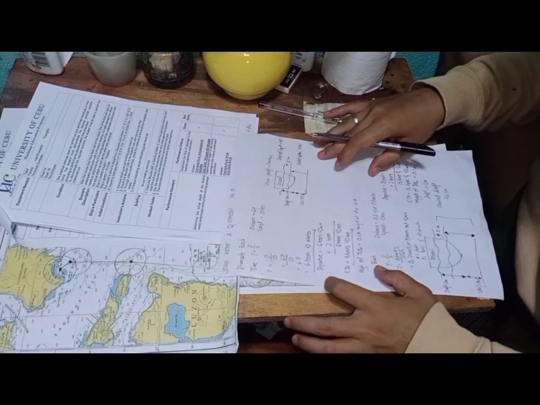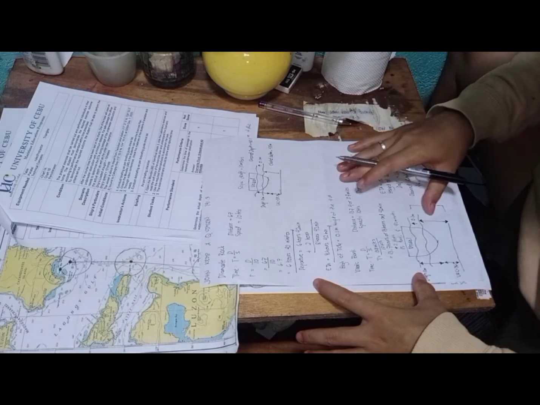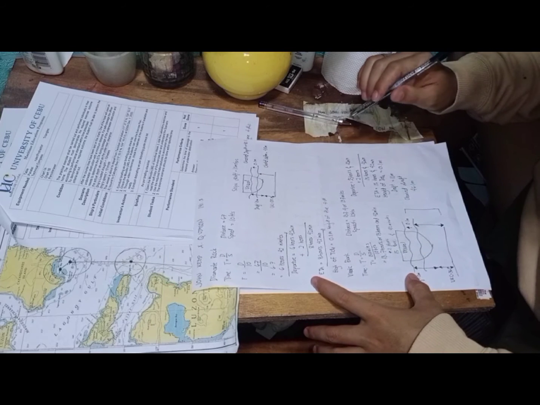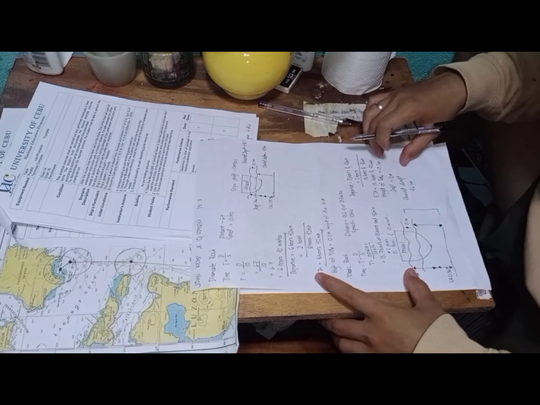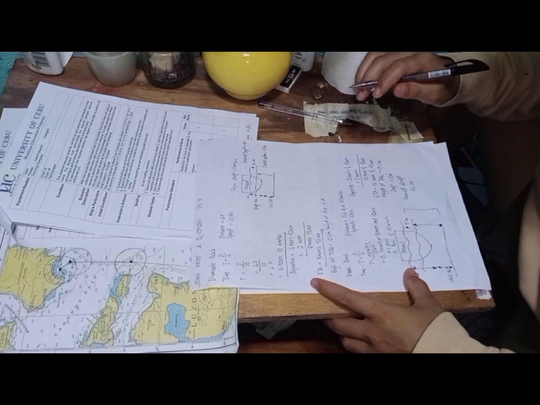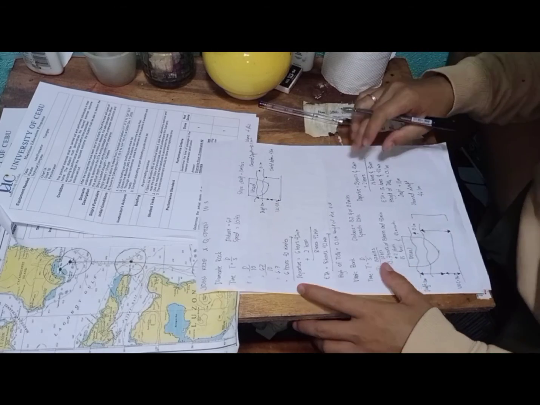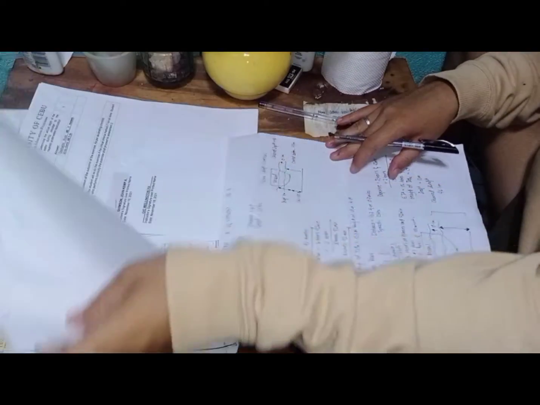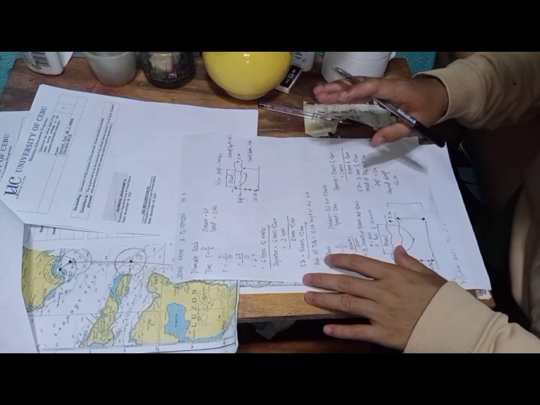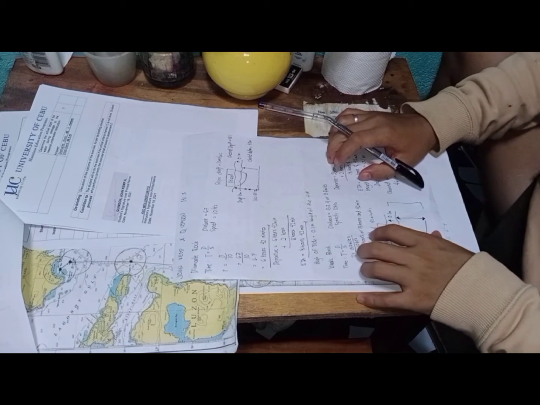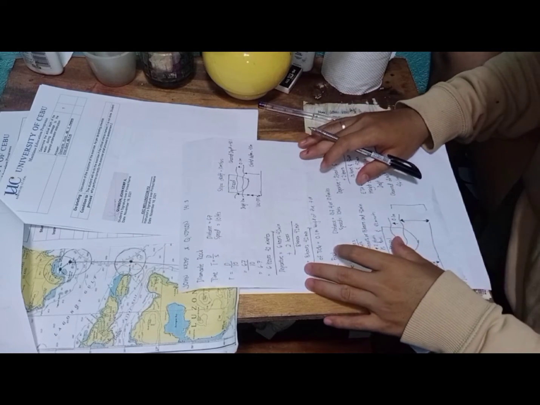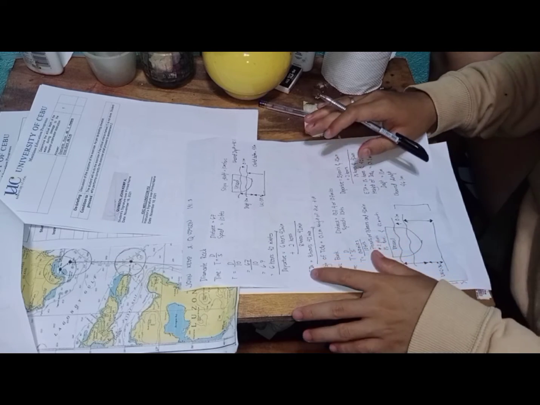Next is the Virac Bank. Since our ETA is 15 hours and 42 minutes, the height of the tide is 0.1 meters. And lastly is to determine the actual depth of the water during the passage to the nearest underwater obstruction.